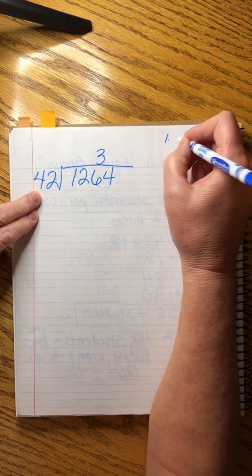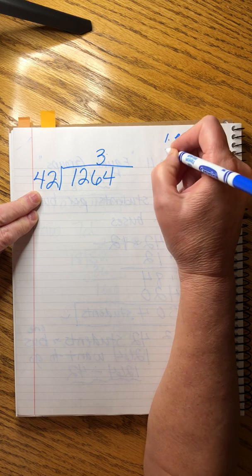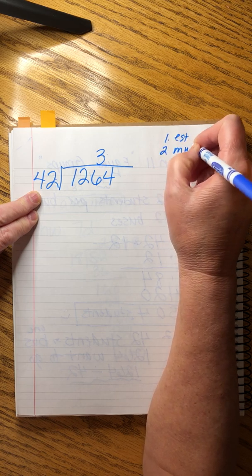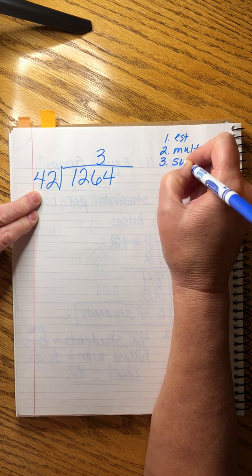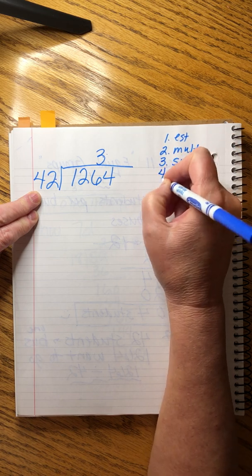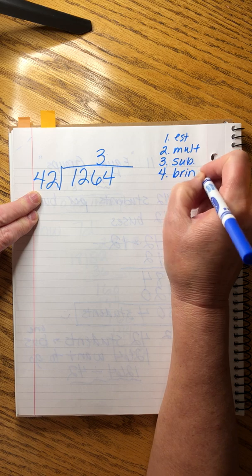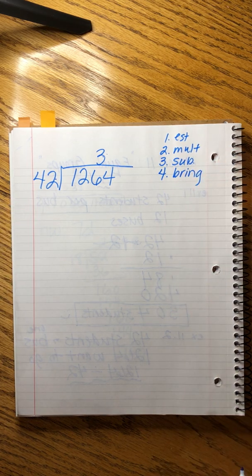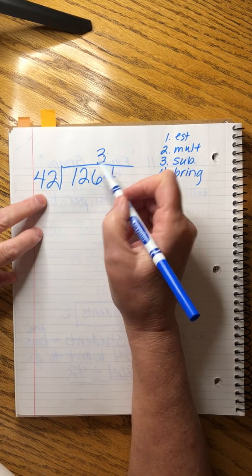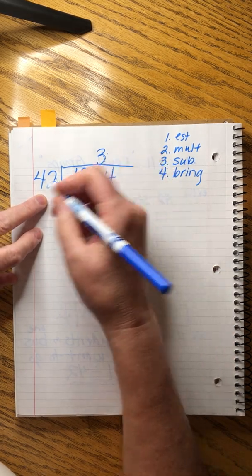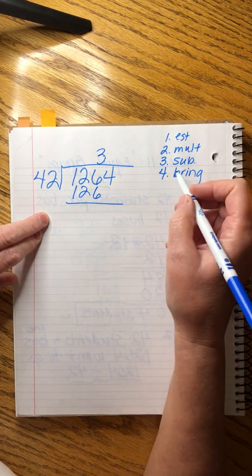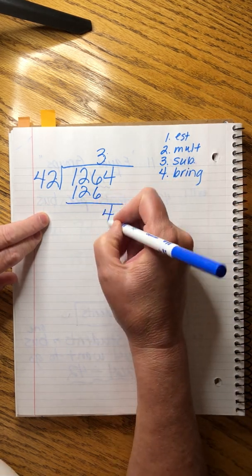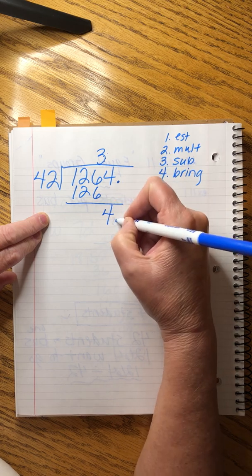Remember, our algorithm is estimate, multiply, subtract, and bring down. Those are the 4 steps of long division. I estimated, that's the hard part. I multiplied, I'm doing that right now. 3 times 4 is 12. Oh, well that worked out pretty well, but look what happens when we bring down, and there's our decimal, right?